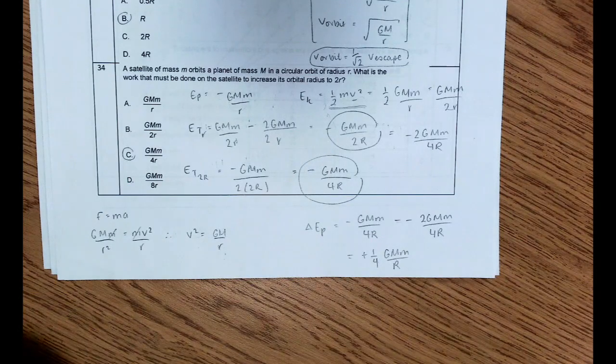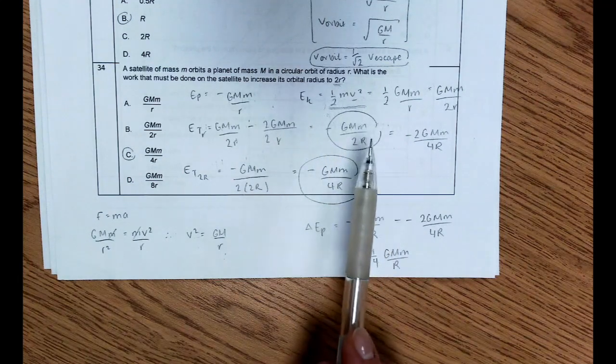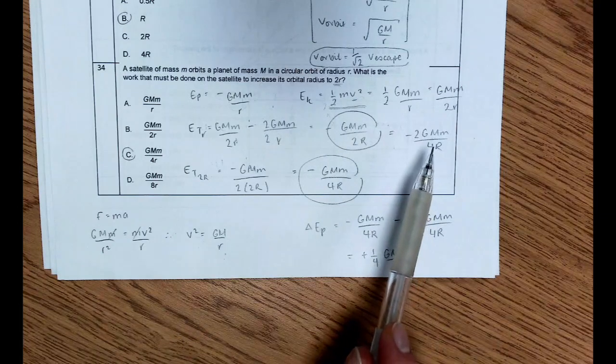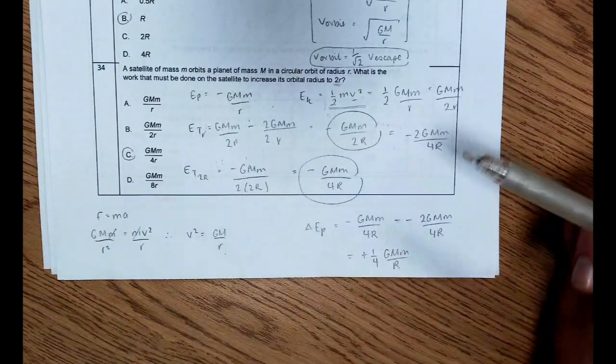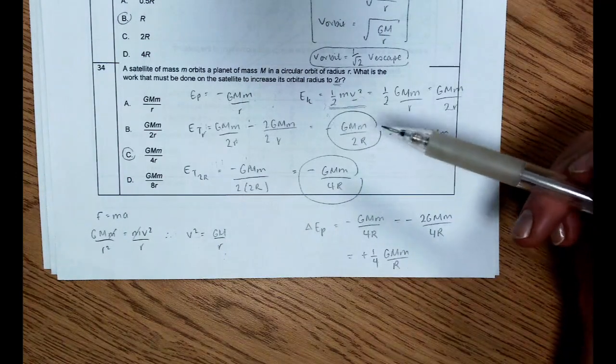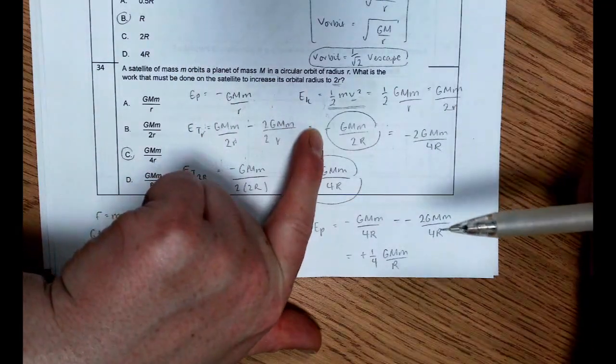I know that my radius is doubling. So if I multiply r by 2, I'm seeing a factor here. So you can see what I've done is I'm going to say my total energy is minus GMm over 2r.